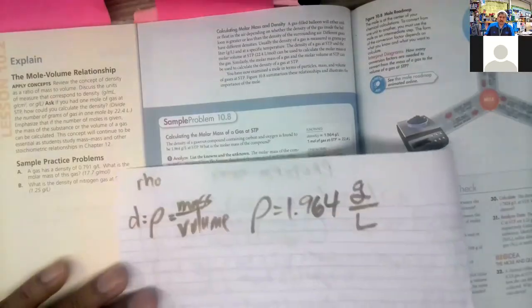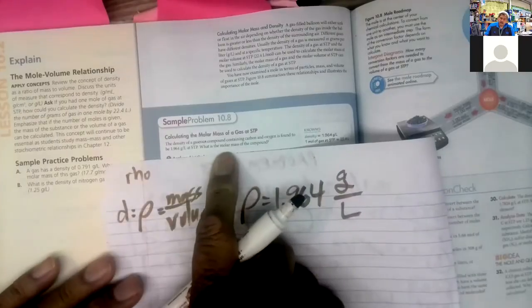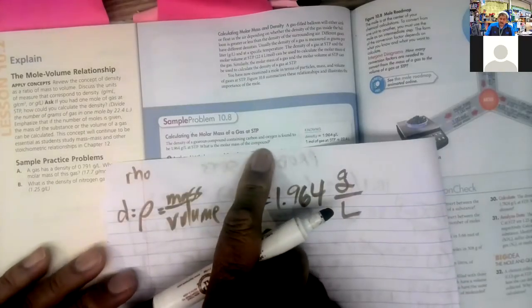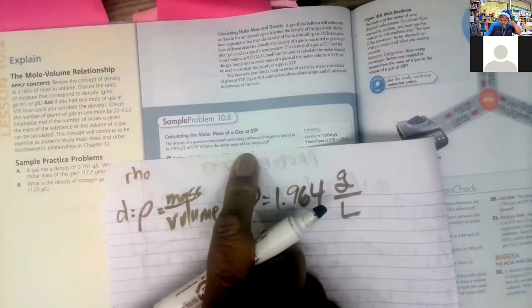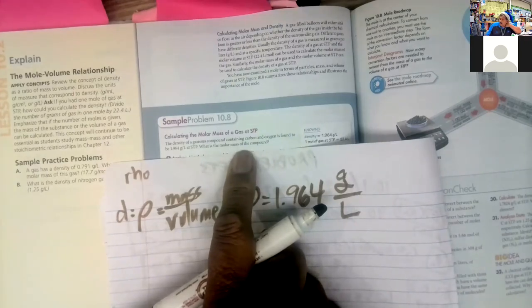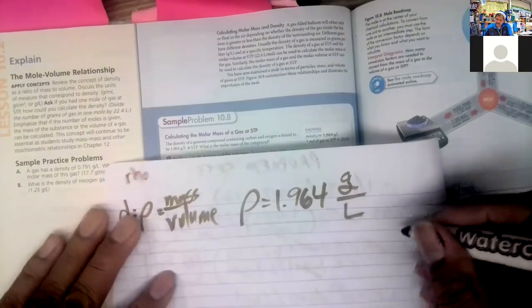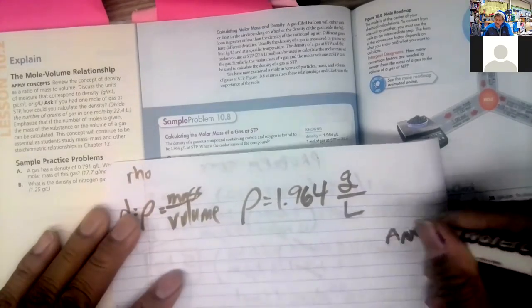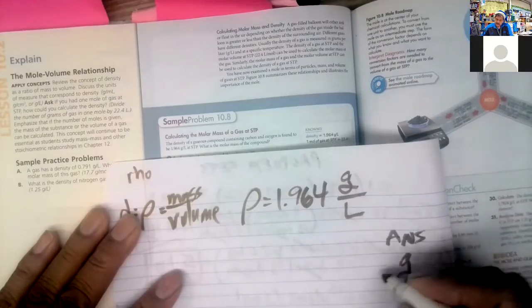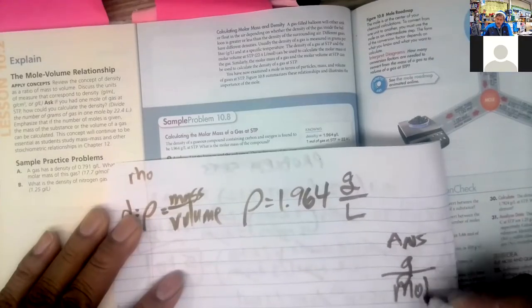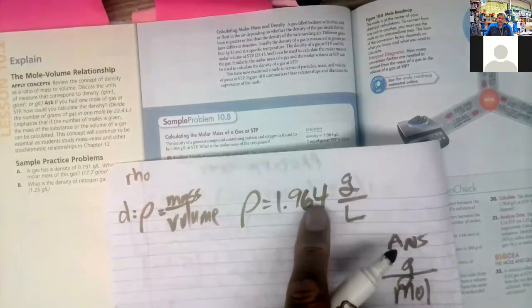What is the molar mass of the compound? The molar mass, remember, is how much a mole weighs. So we want our answer to be in grams per mole.